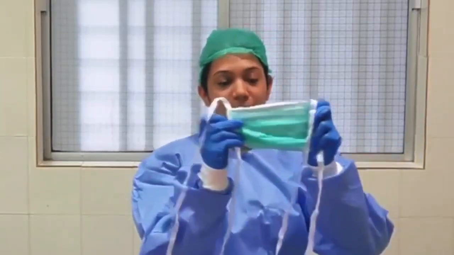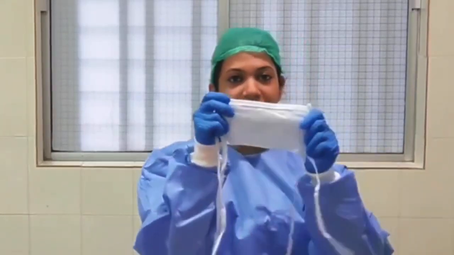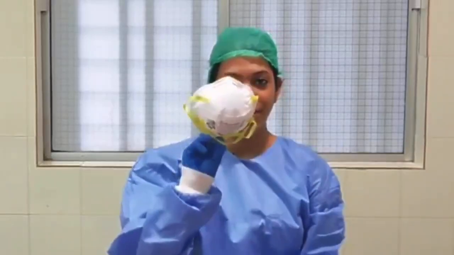Welcome to AETCM. Today we are going to discuss various types of masks. I have three masks with me. One is a surgical mask, one is a 3-layer mask, and one is an N95 mask.